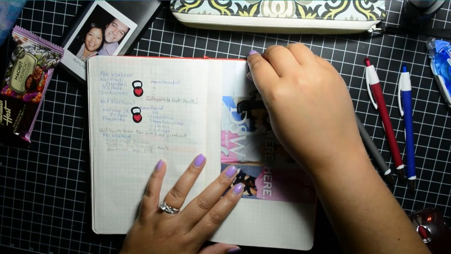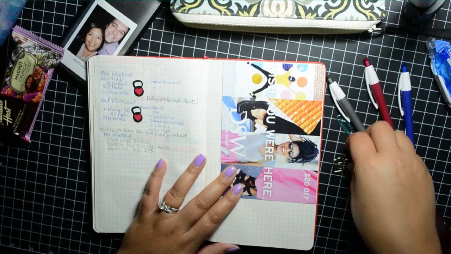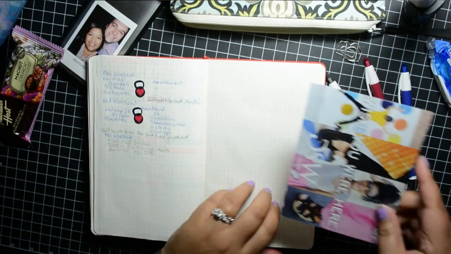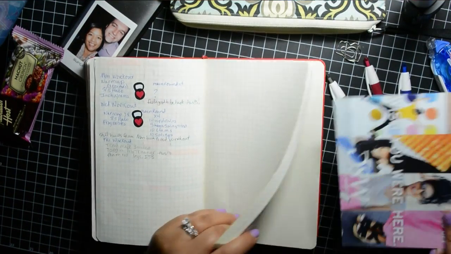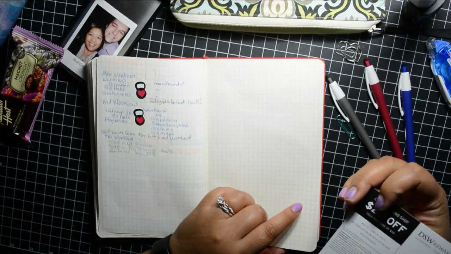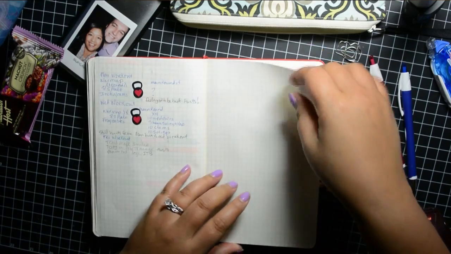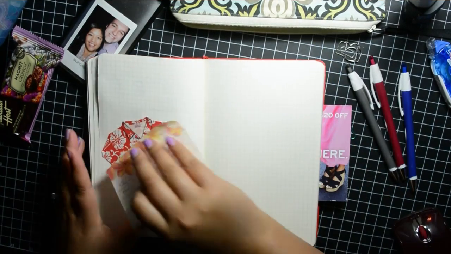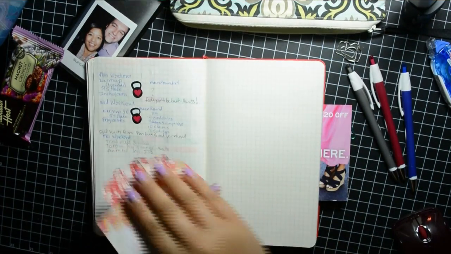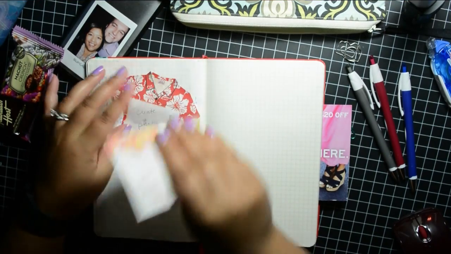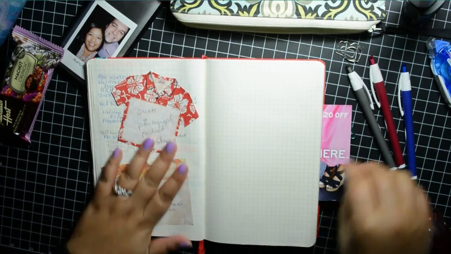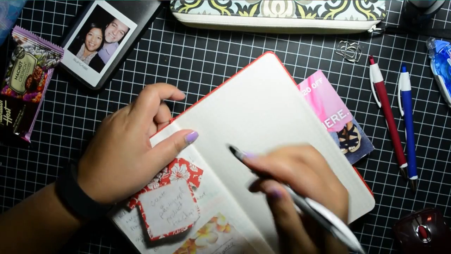So let's get started. I've got this cute little pin here. Let's get that out of the way. And this $20 off coupon with DSW. This is good for the month, so I'll put that there for right now. And then some Post-its to give me some notes that I want to refer to later in the week. And then the first thing I do is just draw out the grid.